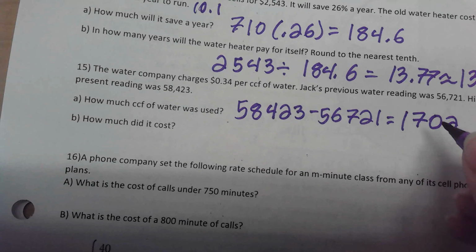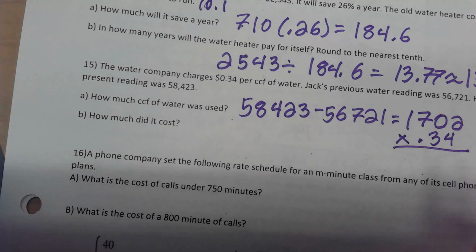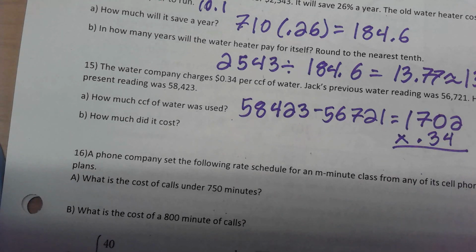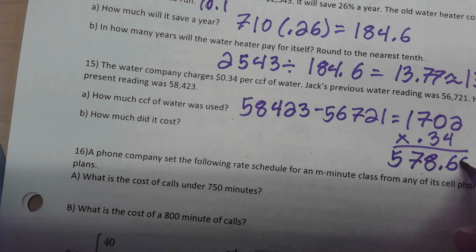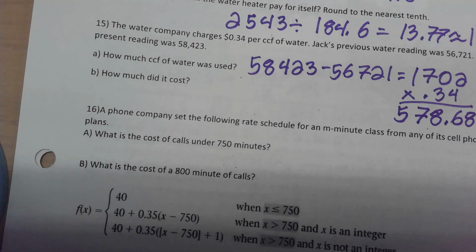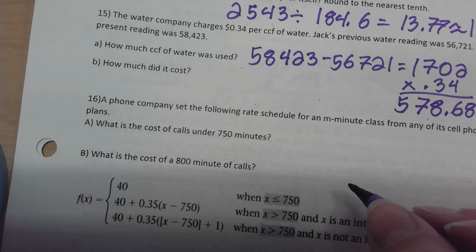And then we're going to multiply that by the 34 cents. And that's going to give us the cost. So I get $578.68.